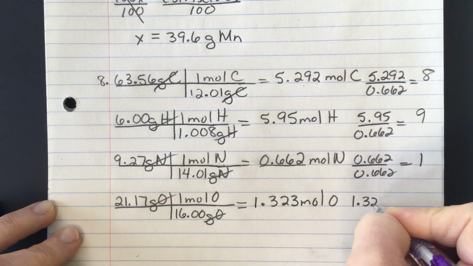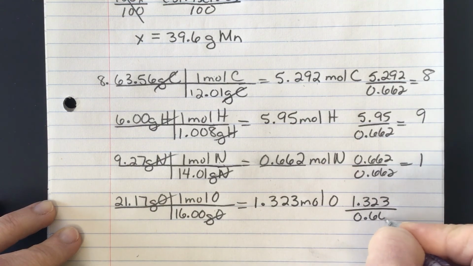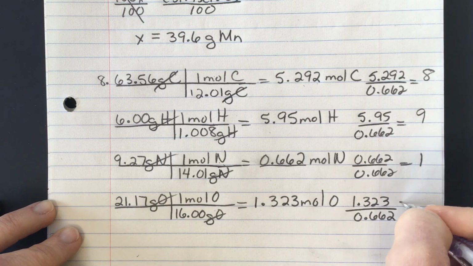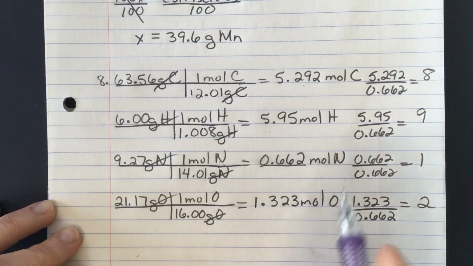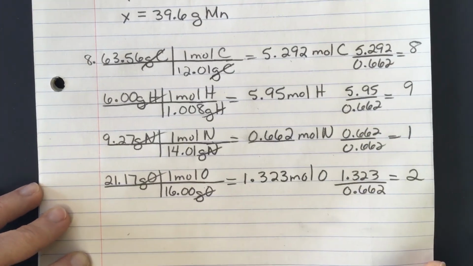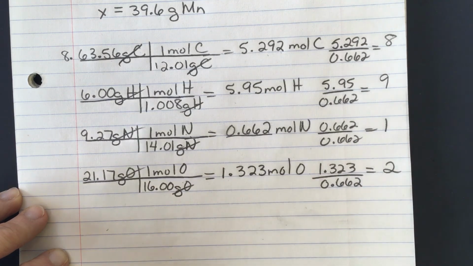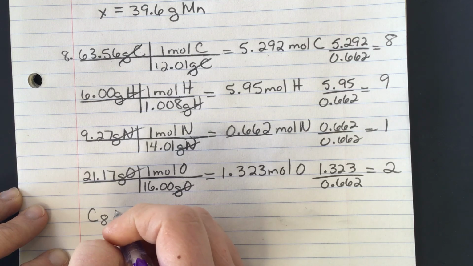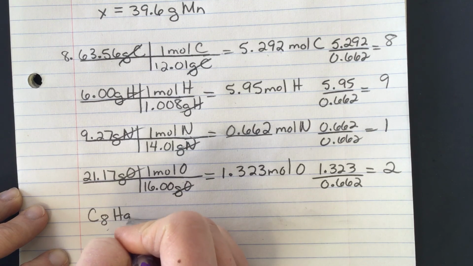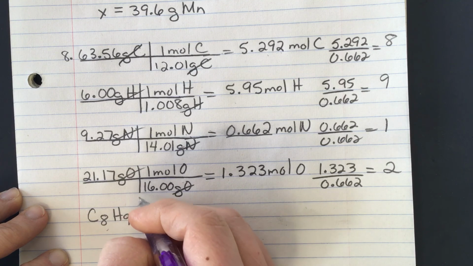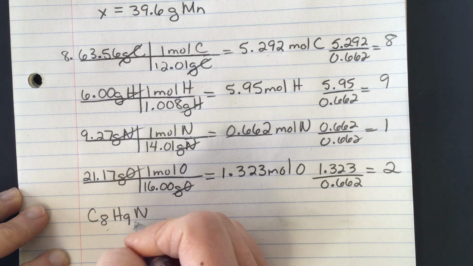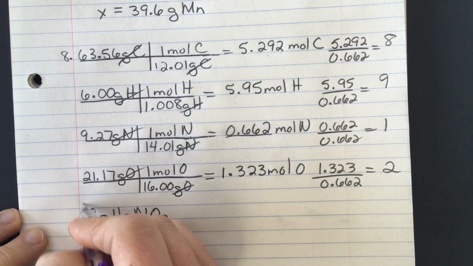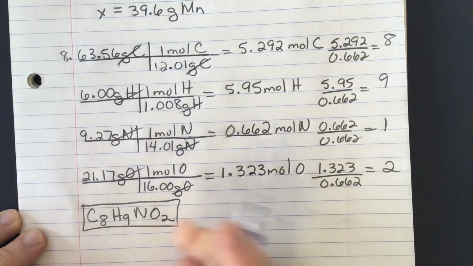And 1.323 divided by 0.662 is 2, rounded off. So I end up with the formula, whoops, sorry, got cut off there. I end up with the formula C8H9N with nothing behind it, O2, because it's a 1. Okay, so that is my empirical formula.